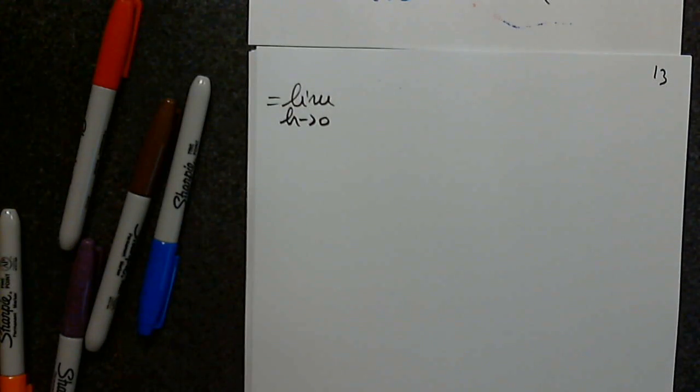Was this clear? Did we understand why the derivative is the limit of the difference quotient? We understand that? Yes? I know it's tiring to do math for 2 hours in a row. I know that.